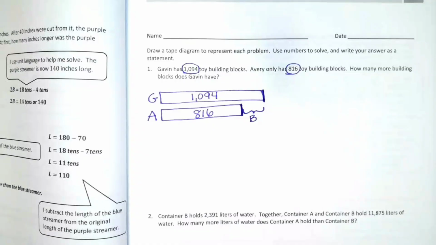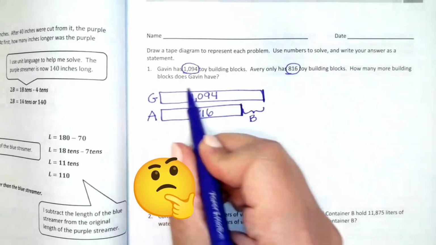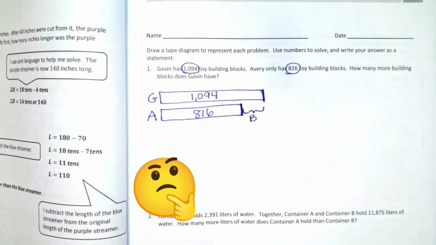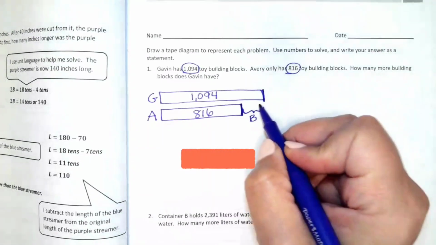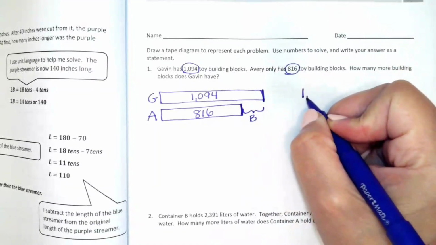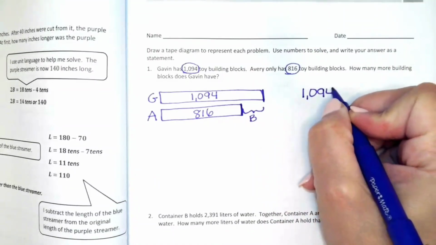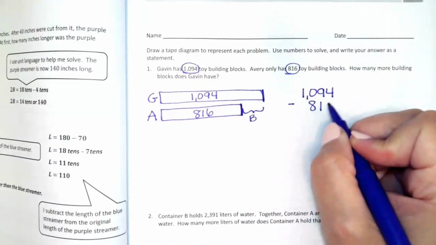Okay? Now, what can we do to find out how many more building blocks Gavin has? Should we add, subtract, multiply, or divide? We're going to subtract to find out how much more. Gavin's number is 1,094 minus how many Avery has, 816.